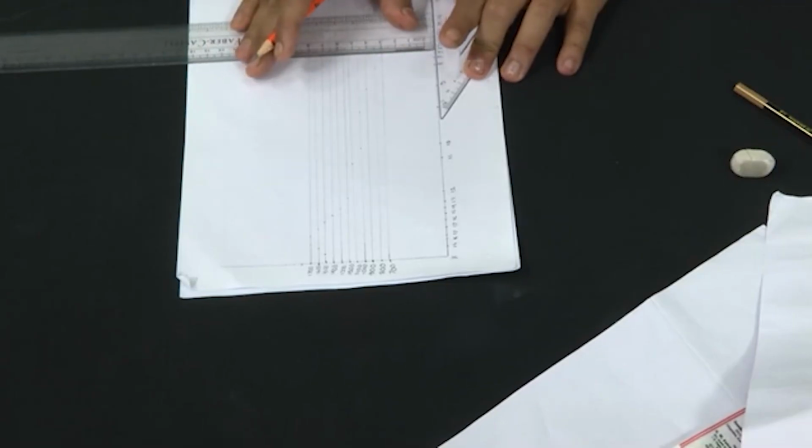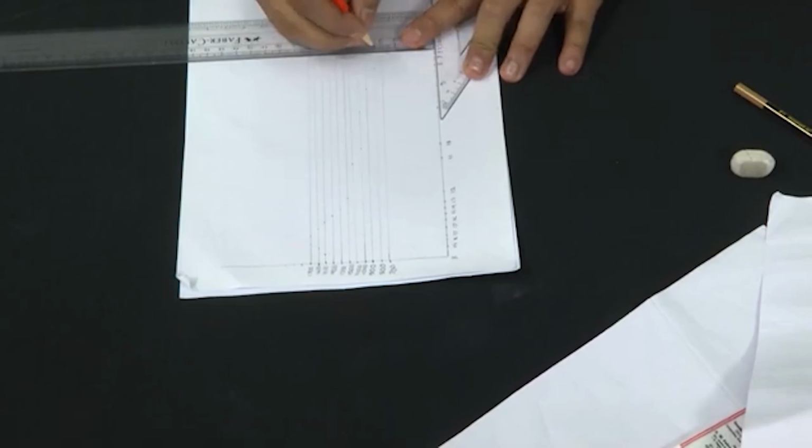Now the contours are very steep in this part. As we see, the spacing between the contours is very less, and the vertical height is increasing with very little horizontal spacing along the XY line.